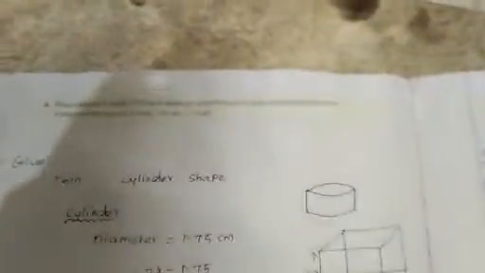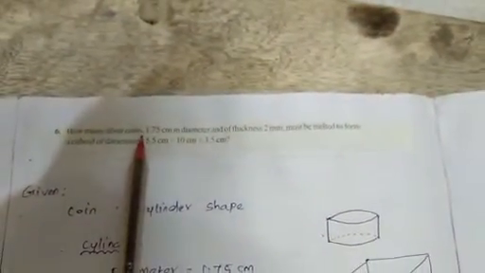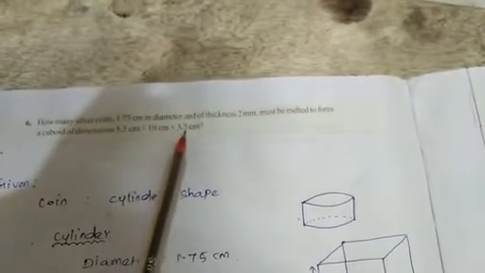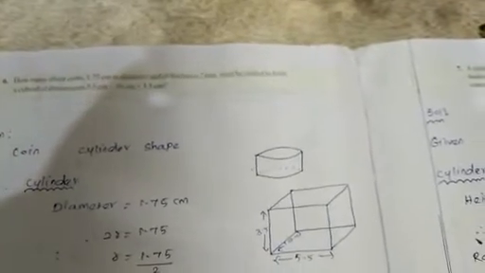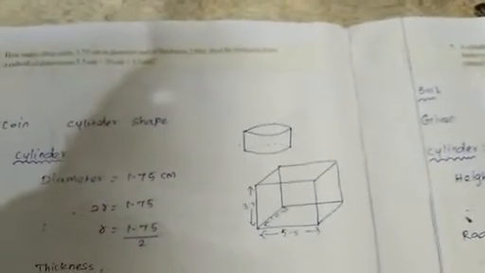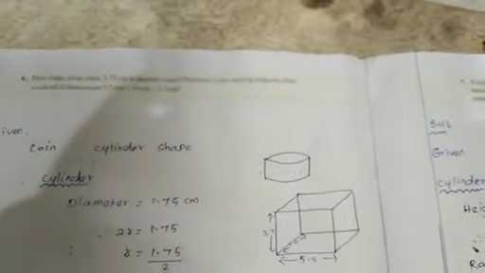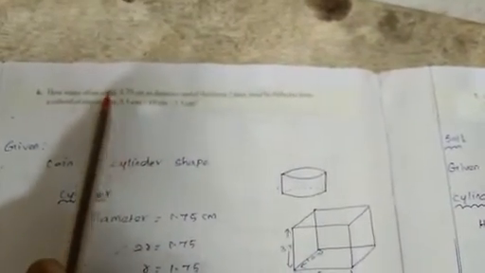Similarly, next problem. How many silver coins? We have coins. We need to find the number of coins. 1.75 centimeter in diameter and of thickness 2 millimeter must be melted to form a cuboid of dimension 5.5 by 10 by 3.5, lbh. So just recall, this height is a smaller one of our coin. That is, it's a cylinder. So cylindrical volume into cuboidal volume. So here we need to form such coins, or the number of coins we are going to form.